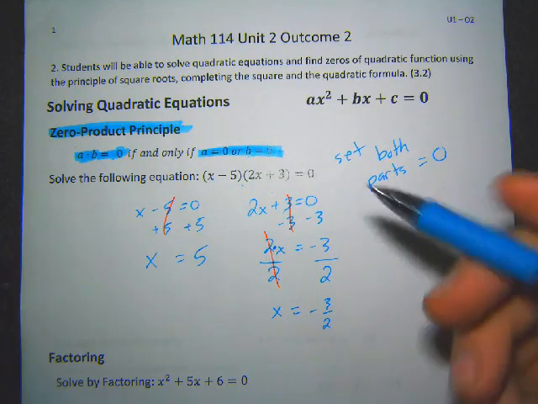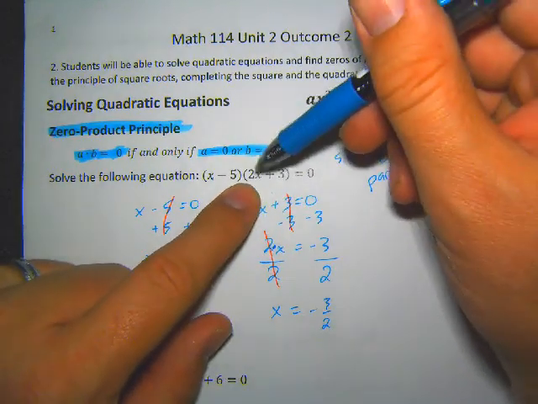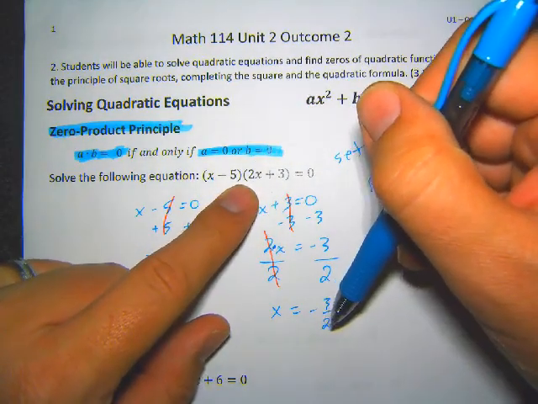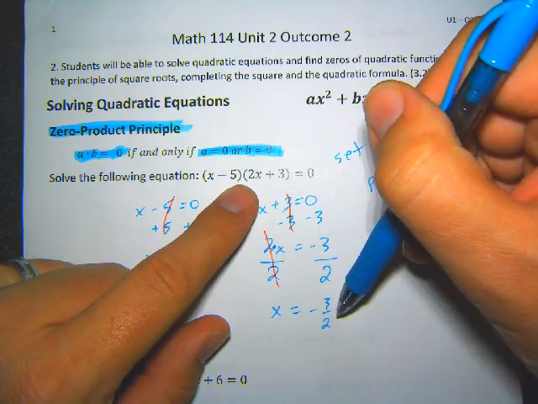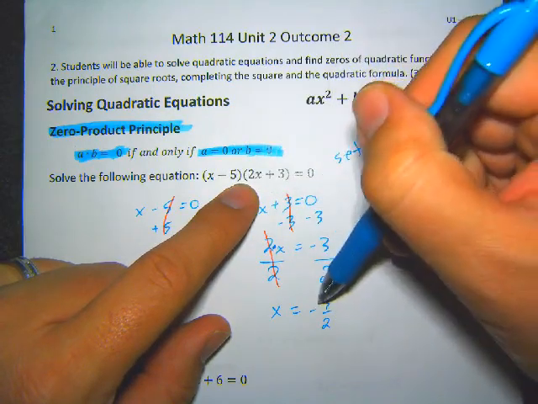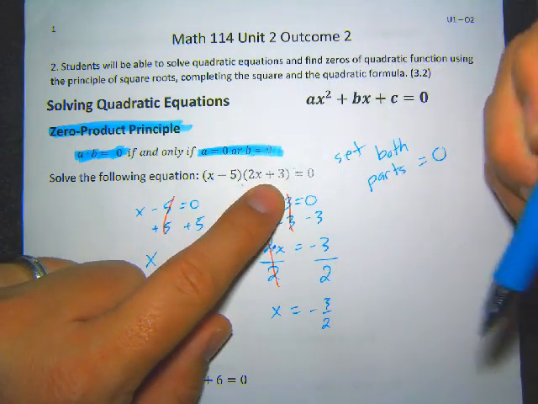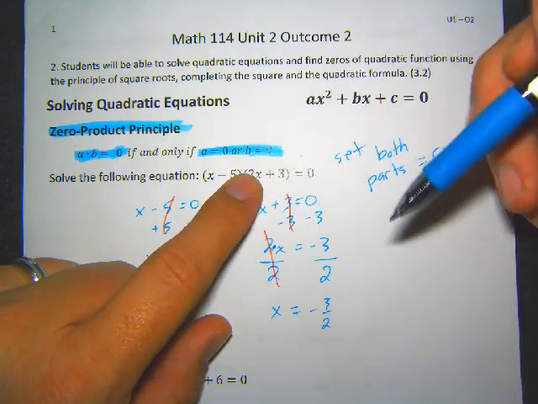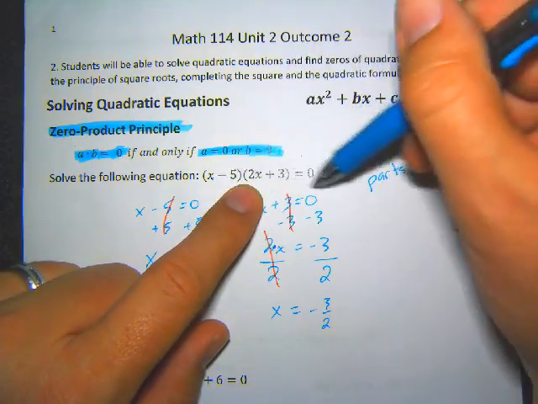And you can check that out as well. If you put negative 3 halves in here, well, 2 times 3 halves is just 3, right? So the 2 on the bottom would cancel out with the 2, and so negative 3 plus 3 would equal 0. You could actually put that in there and it would work, because 0 times anything would give you 0.